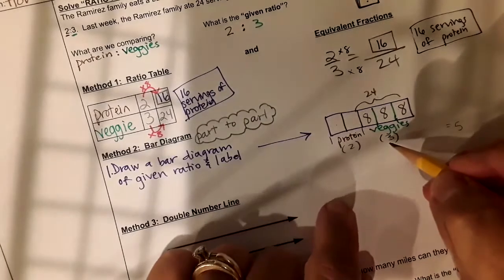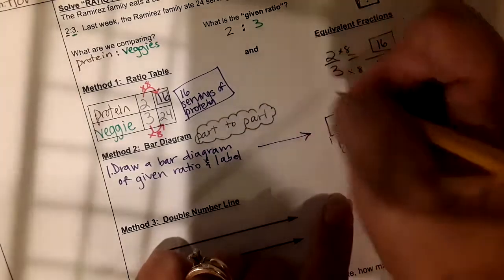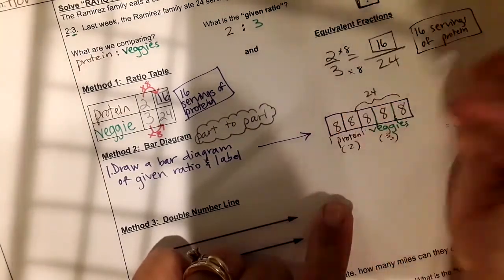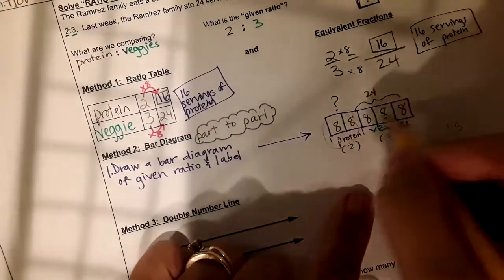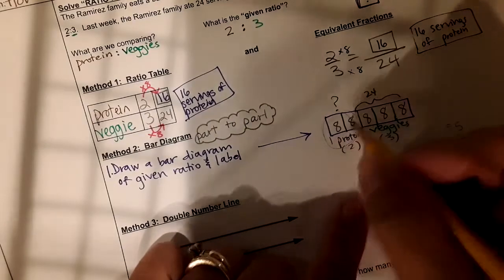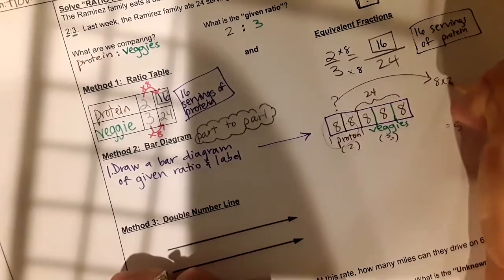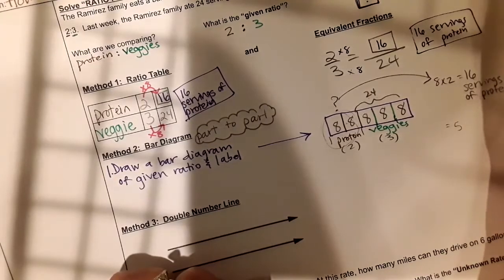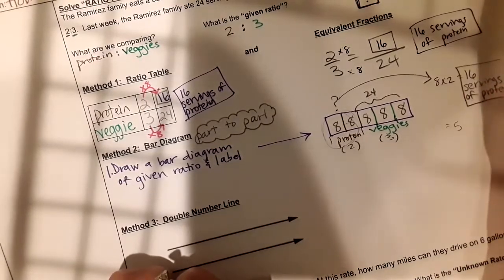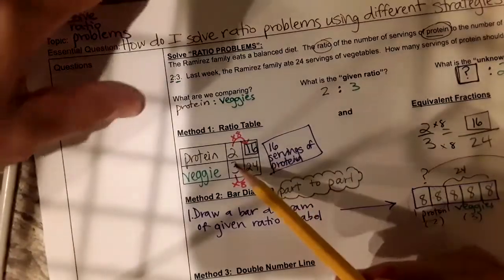Okay, so if these are 8s, then these have to be 8s. So protein, this is the unknown. You knew these were 8s, so these have to be 8. So there were 2 of them. So that 8 times 2 equals 16 servings of protein. So that was our third way of getting the same answer with this 2 to 3 ratio.